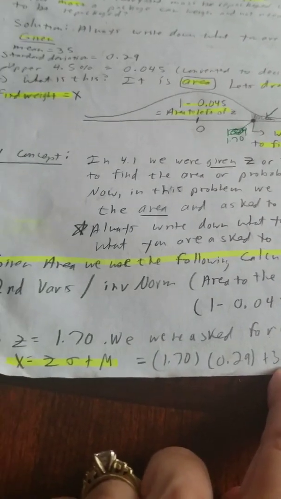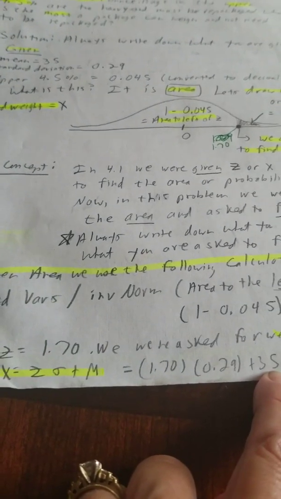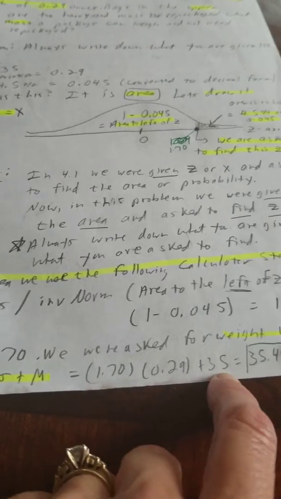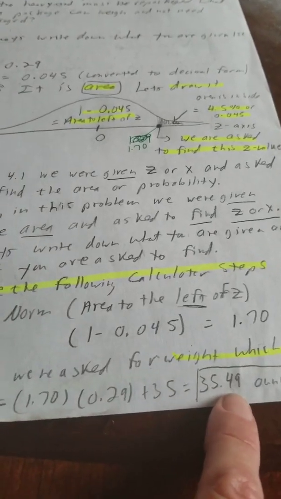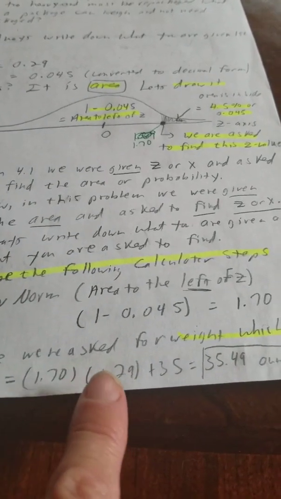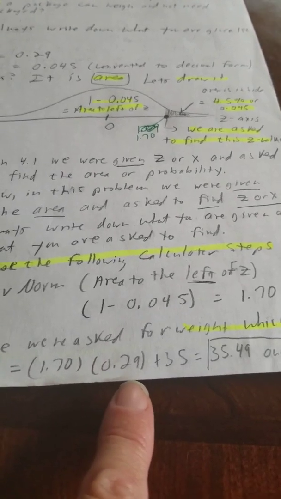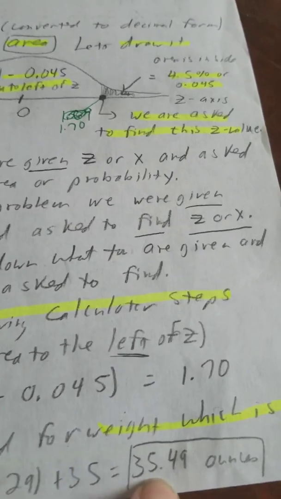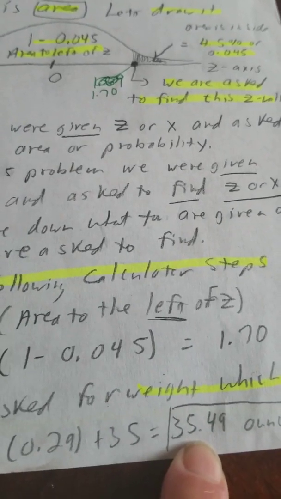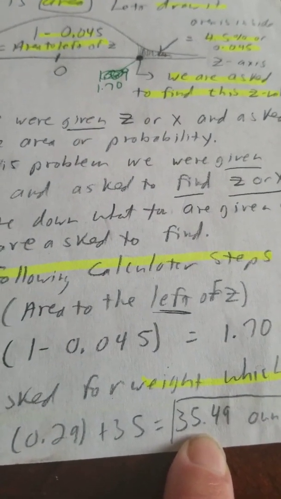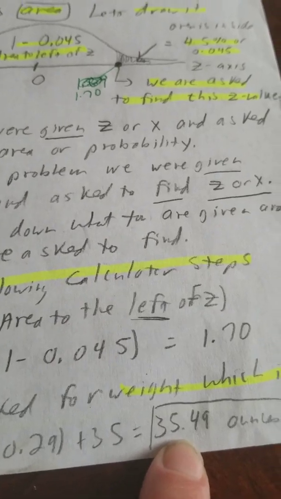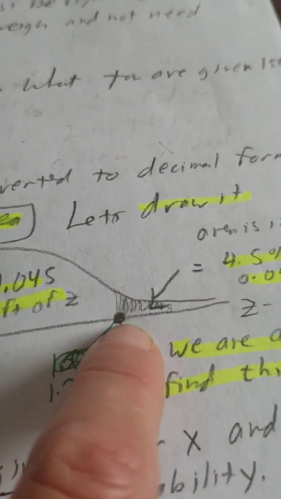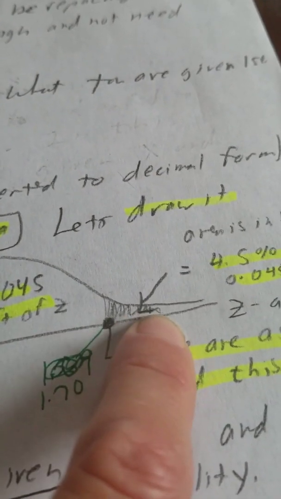Those were the given values for the mean and standard deviation to convert back to x. When we multiply 1.7 times 0.29, hit equal, and add 35 to it, we get 35.49. That is ounces, and that is our answer. That is the most a package can weigh and not need to be repackaged. Because remember, anything above that value has to be repackaged.